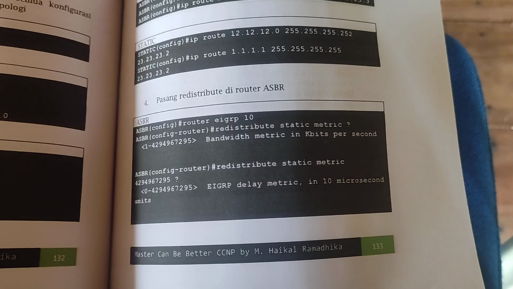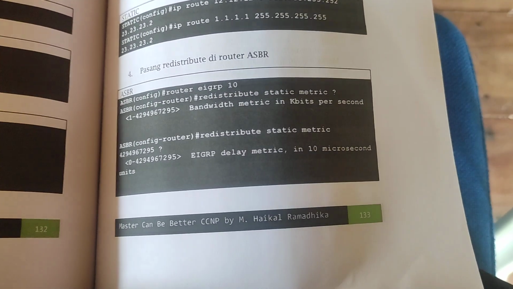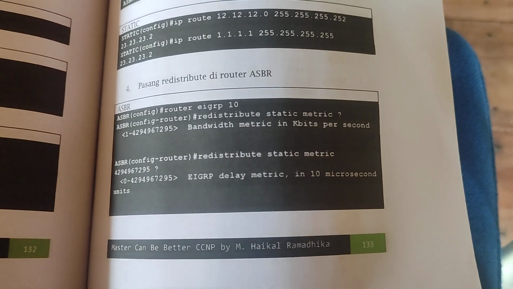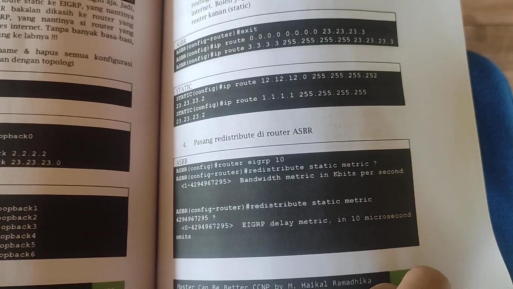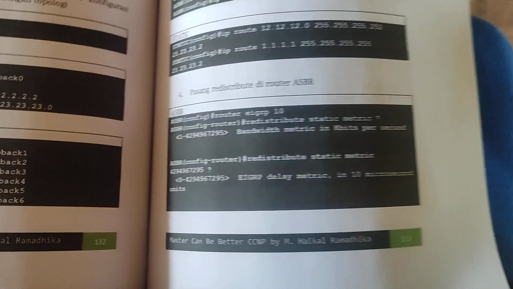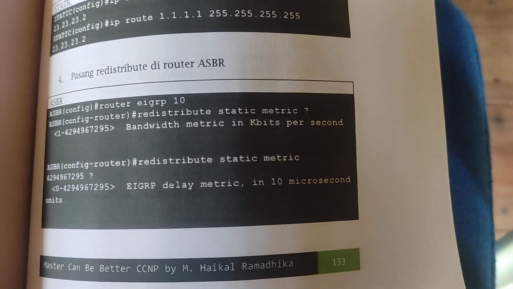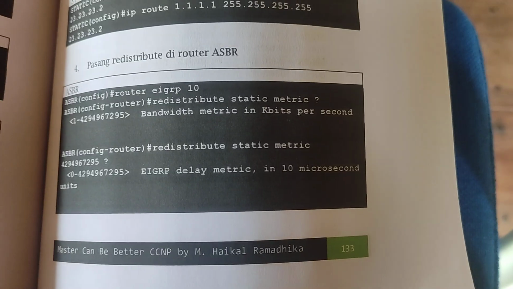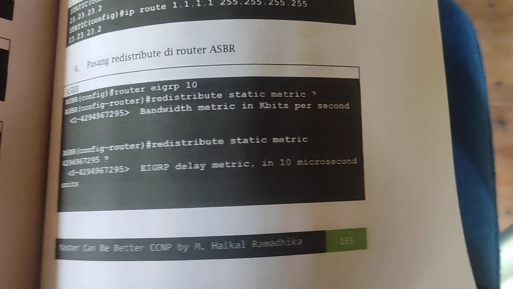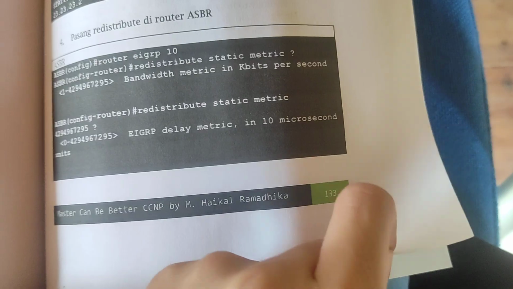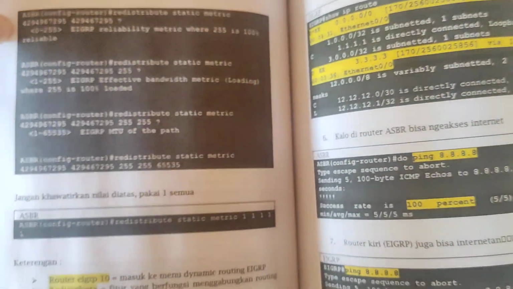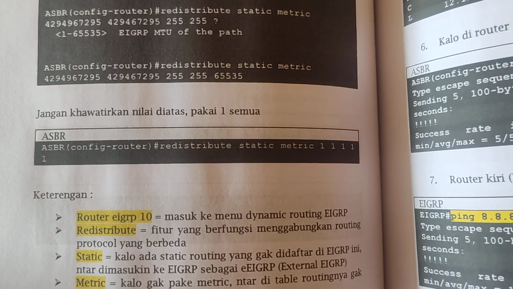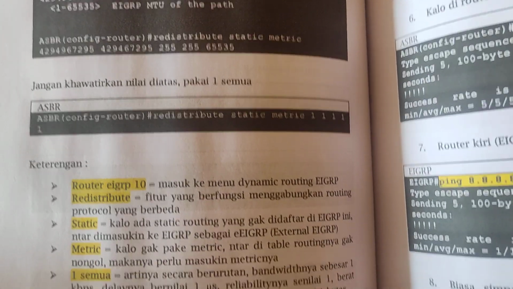So you can install the redistribute in the router Icebear. You can go to router AGRP 10, and then redistribute static metric. Here there is the bandwidth metric in kbit per second, and the AGRP delay metric in 10 microsecond units. So next you can again redistribute static metric 1.